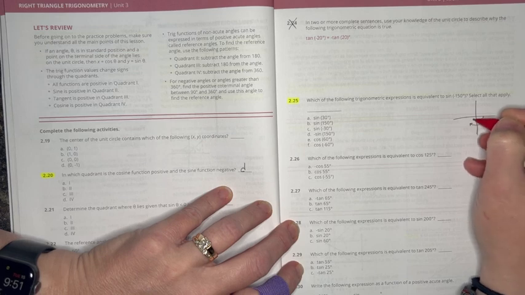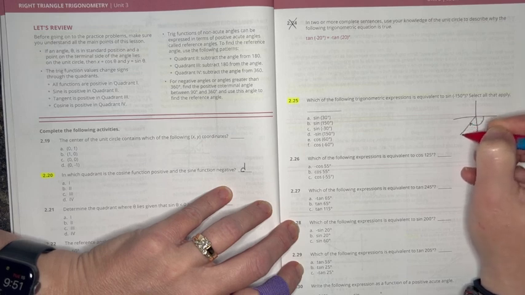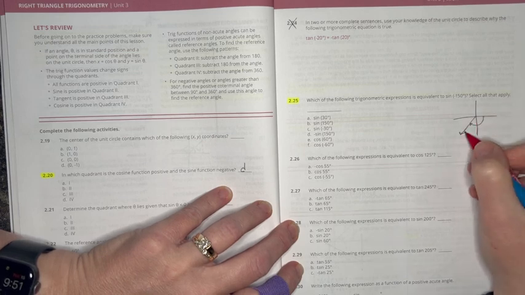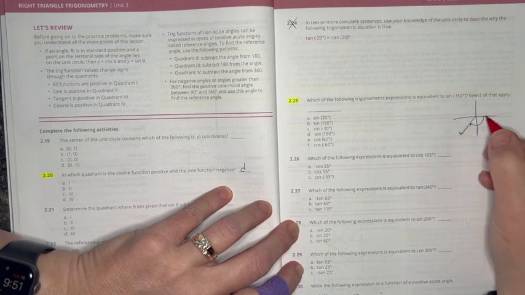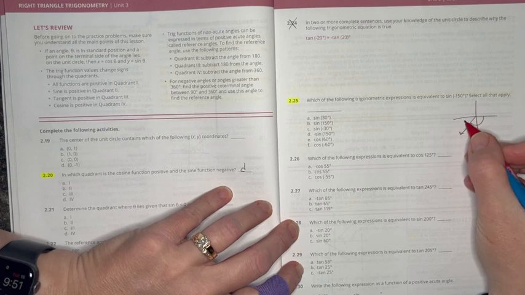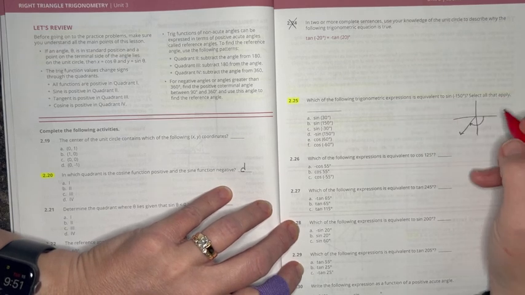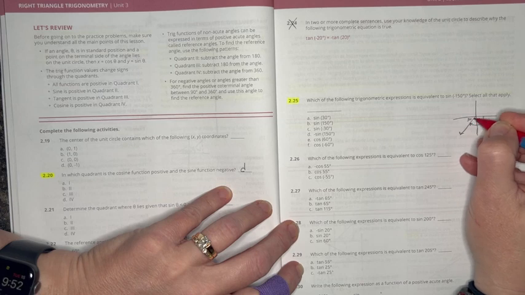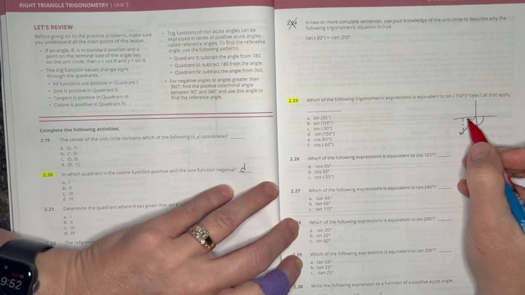So here is my angle, right? Here is where my terminal side is. This represents the fact that it's negative. So the distance I have left to go here, 180 minus 150, is a 30-degree angle. That's my reference angle, okay?